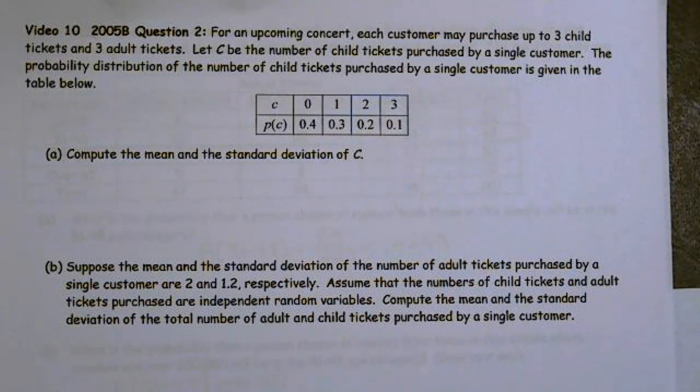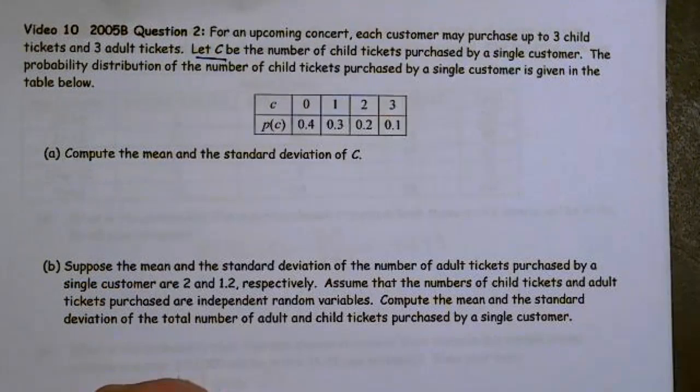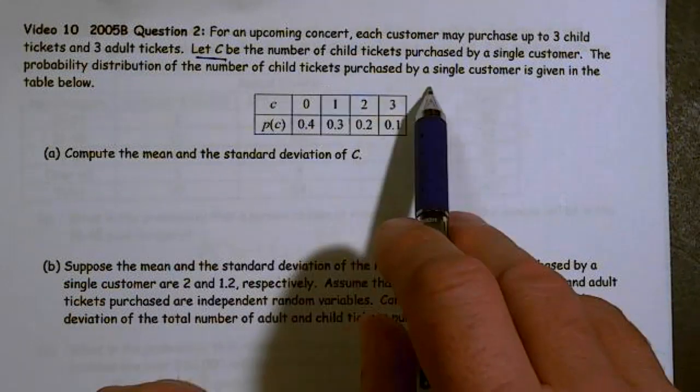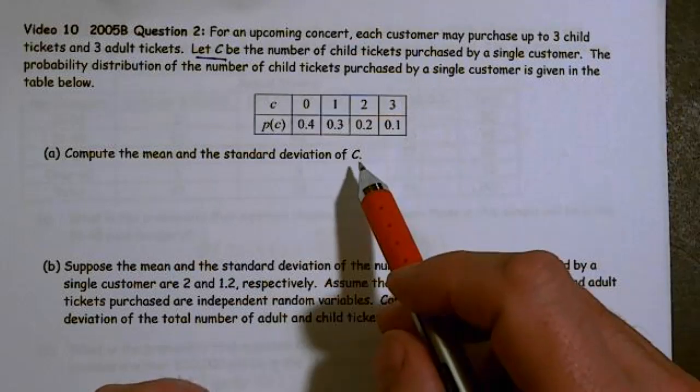So here we go. For an upcoming concert, each customer may purchase up to 3 child tickets and 3 adult tickets. And that's nice of them because they told us to let C be the number of child tickets purchased by a single customer. The probability distribution of the number of child tickets purchased by a single customer is given in the table below. Compute the mean and standard deviation of C.